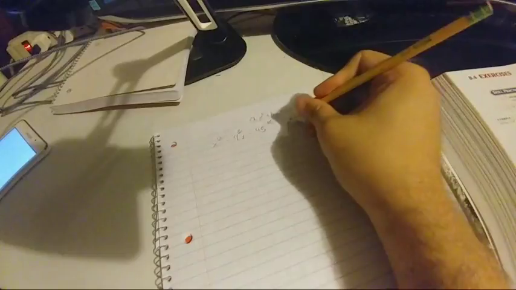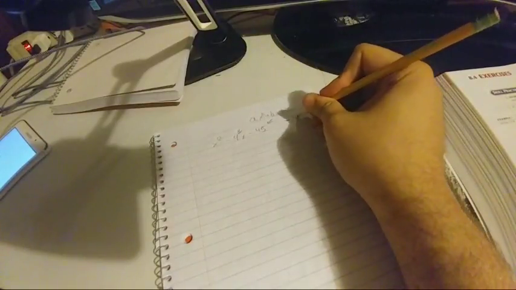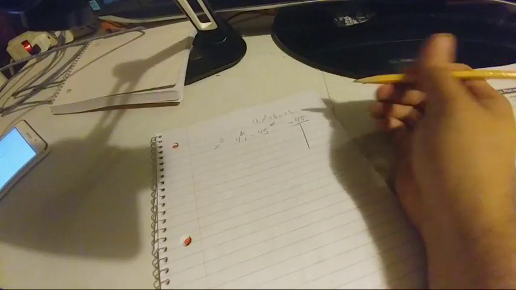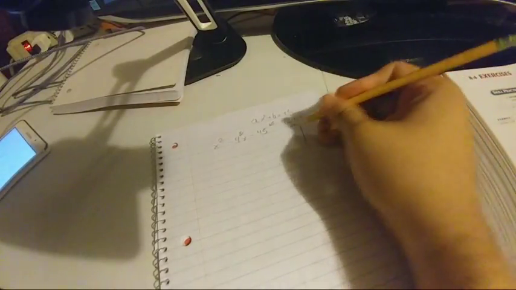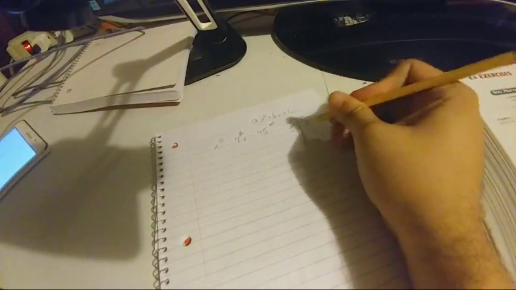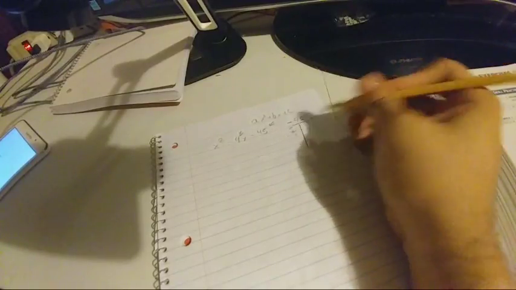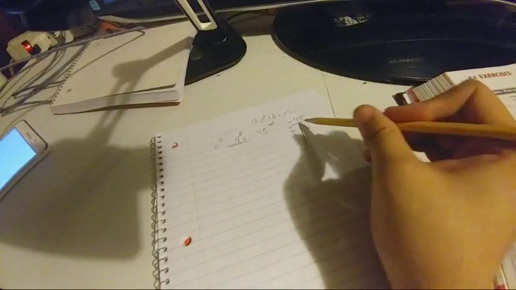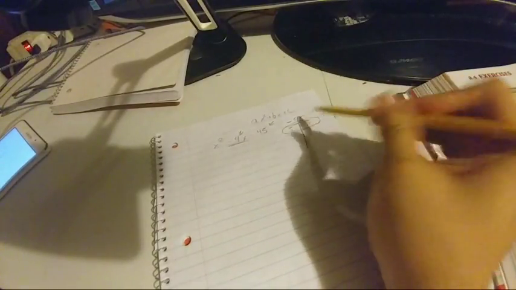So let me find factors of negative 45. I know the answer, so I'm just going to do it quickly: 5 and negative 9, and negative 5 and 9. Now I'm looking for negative 4, so I'm going to take this one, 5 and negative 9.